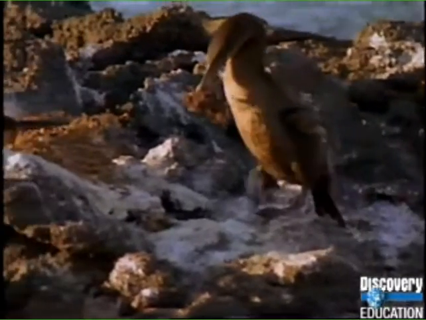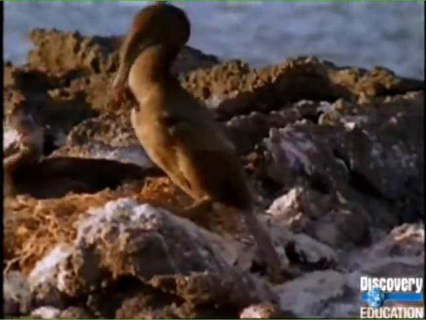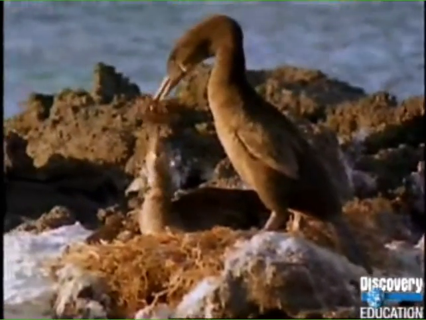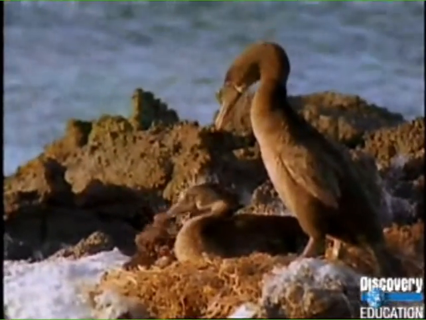Likewise, if an adaptation gives an organism a competitive advantage over others of its kind, such as strong legs for swimming and diving here on Galapagos, that organism is more likely to survive and pass the trait on to the next generation. Over time, these beneficial adaptations can build up in isolated populations, like those of the Galapagos, and may give rise to a new species.